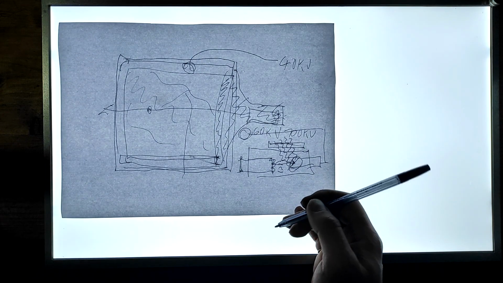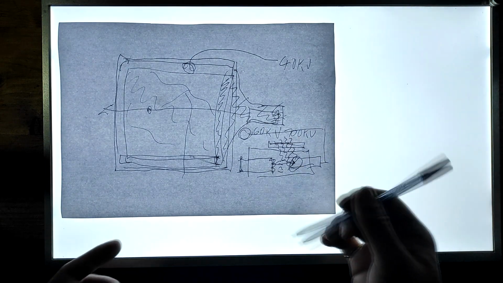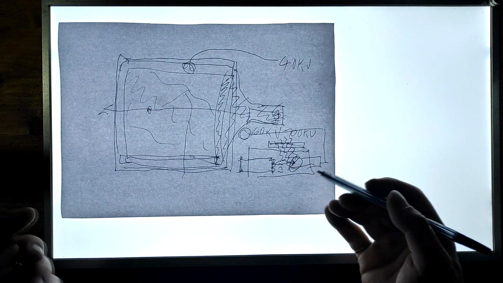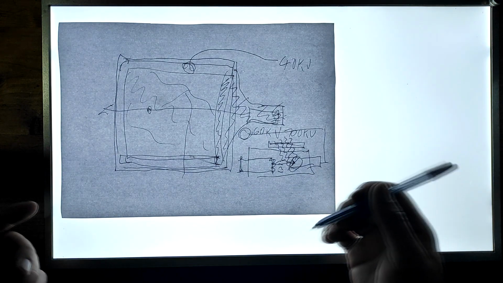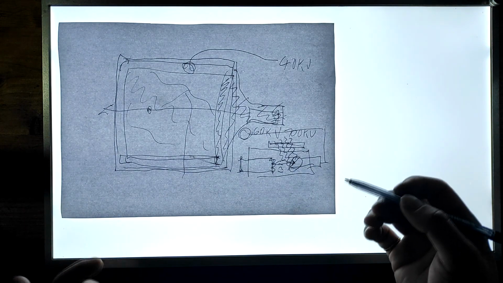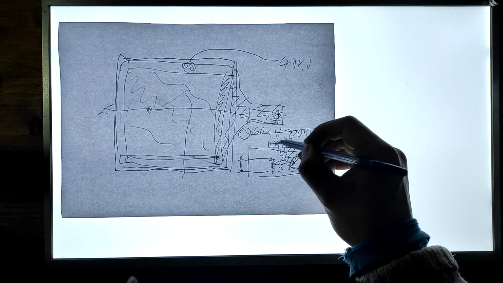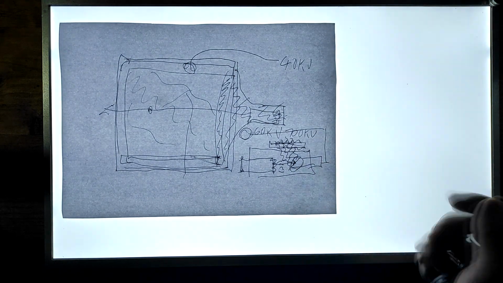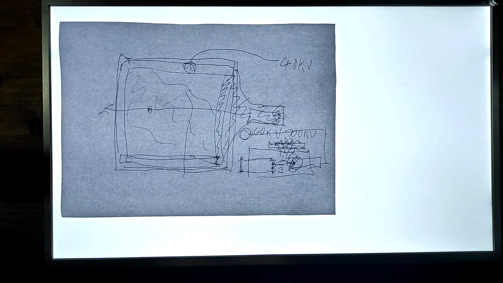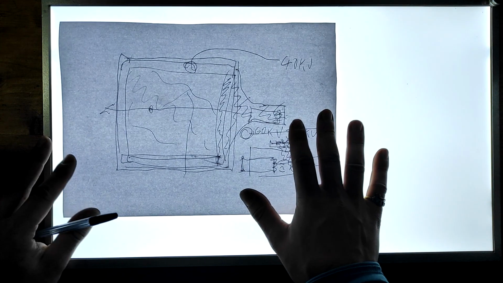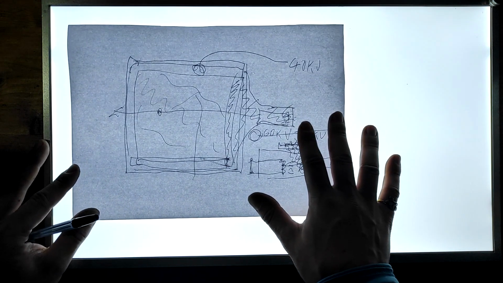That's how they X-ray your airport luggage, or do tests on welds in industrial applications. They use X-ray tubes.